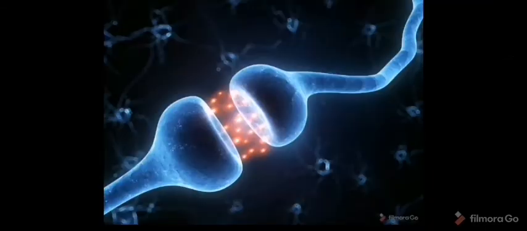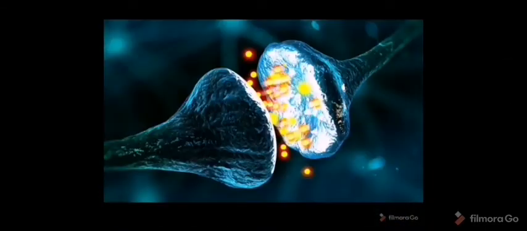Transmission of impulse across a synapse. Most communication between neurons occurs at a specialized structure called a synapse. A synapse is an area where two neurons come close enough to one another that they are able to pass chemical signals from one cell to another. The neurons are not actually connected, but are separated by a microscopically small space called the synaptic cleft. The cleft is less than 40 nanometers wide. By comparison, a human hair is about 75,000 nanometers.